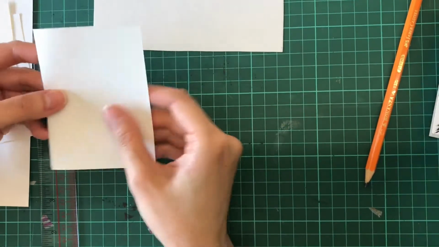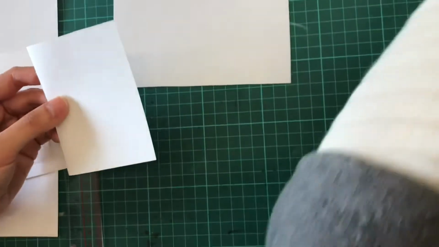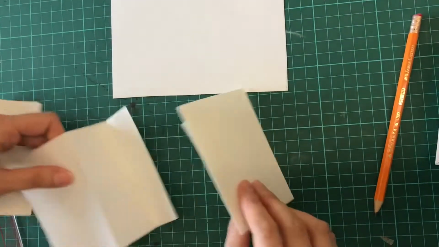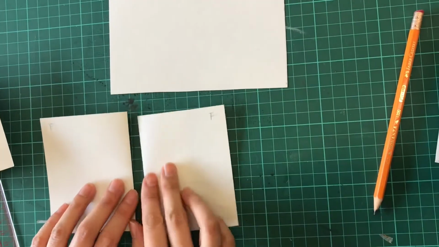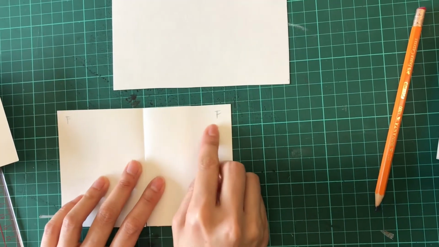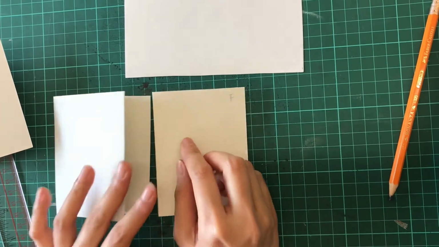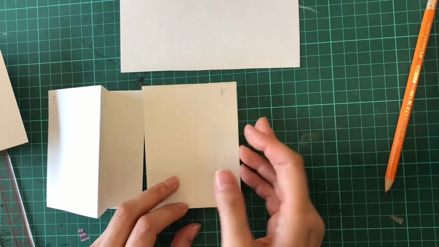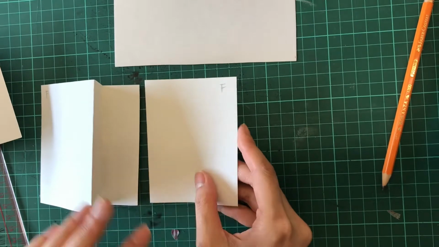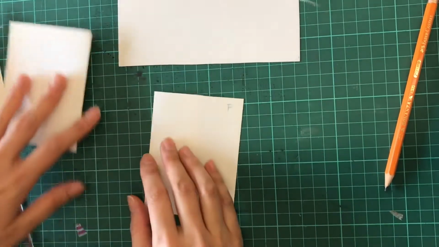So you need to make 2 of them. So here I have already made 2 folding papers like this, okay? They're the same. So you can see that Miss Anne has marked up the letter F here. It stands for front, because later on I have to cut a line at the back of this paper, okay? So what to do after making the 2 folded papers?